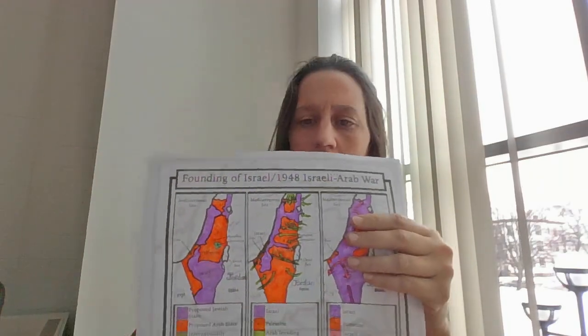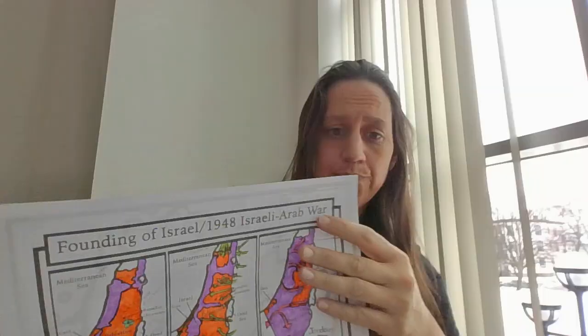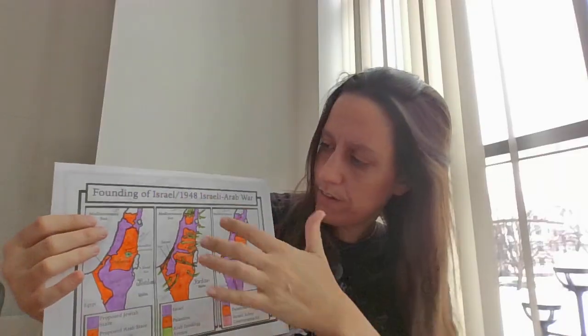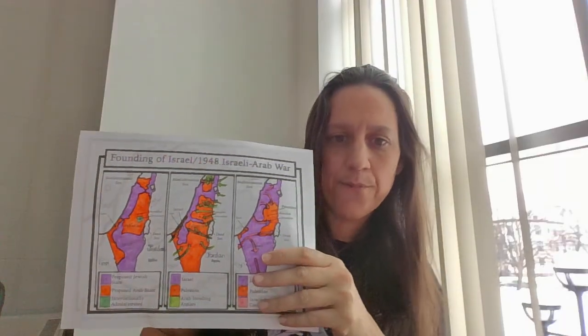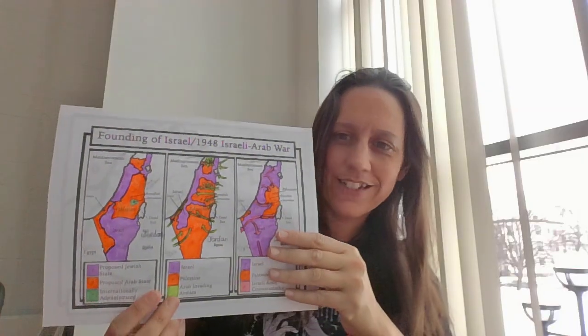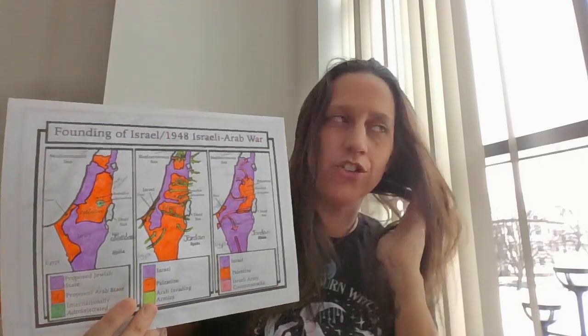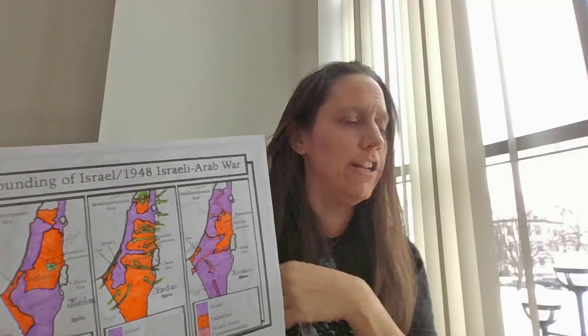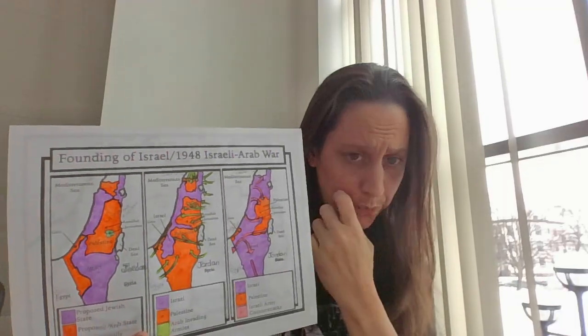So, almost immediately, we go to this second phase here, where this creation of this state of Israel forces the neighboring countries of Jordan, Egypt, and then up here, Syria, and further over, Iraq, to intervene, because they don't want Israel to be an independent nation run by a Jewish population in an Arab majority region.